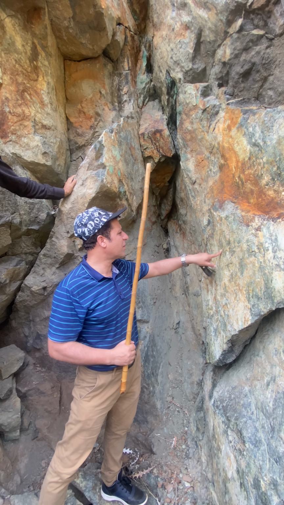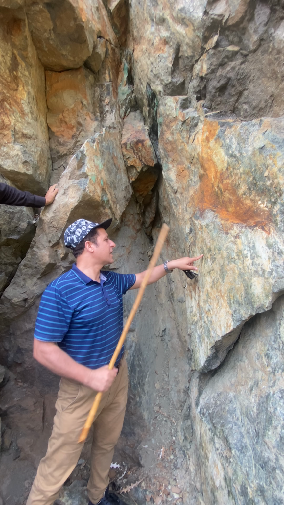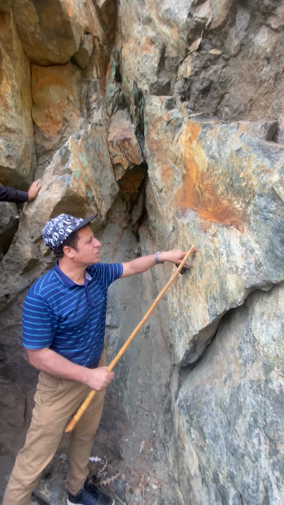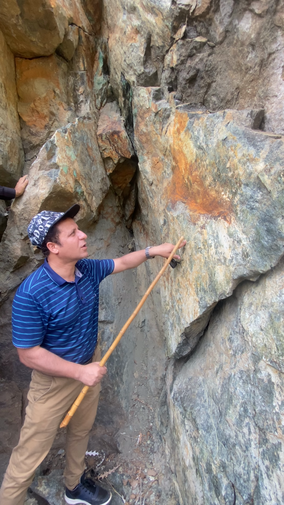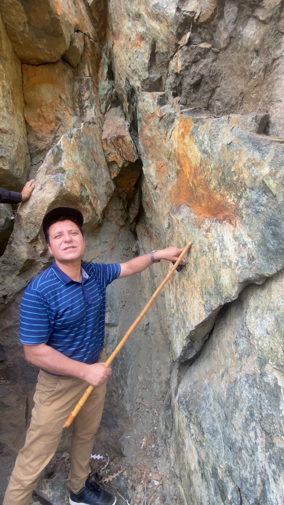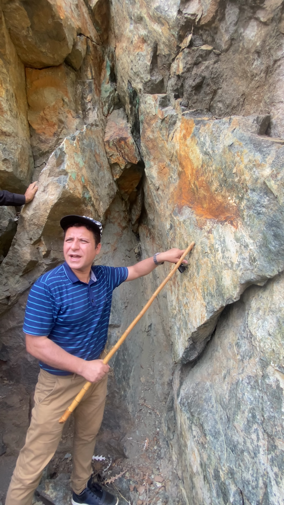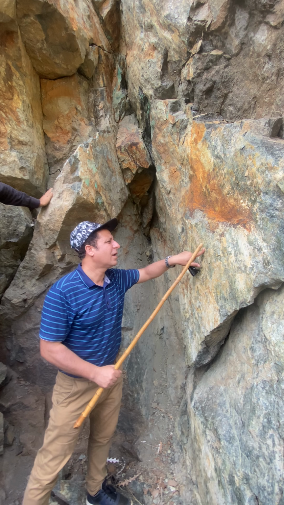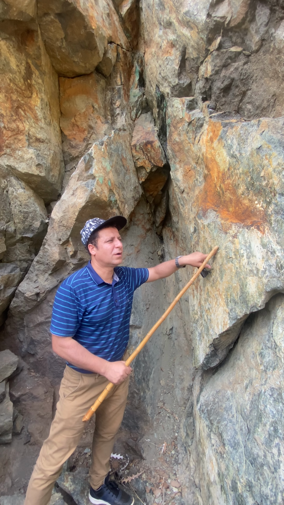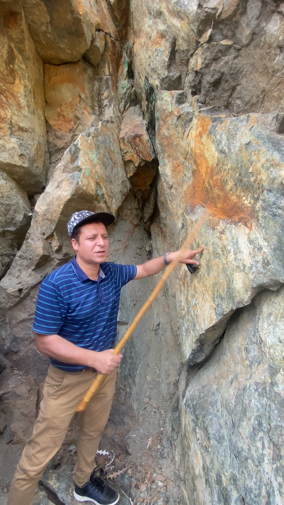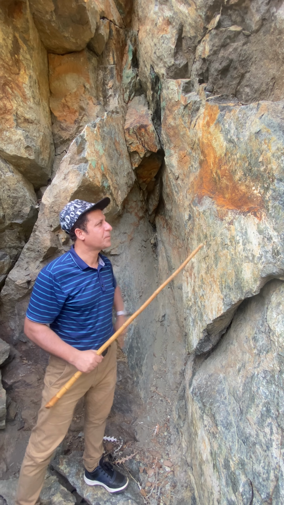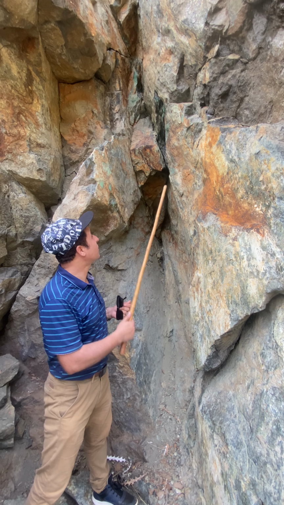We also see some kind of green stuff over here. This green stuff is predominantly chlorite, and there could be some serpentine as well. So chlorite and serpentine have also been formed from this mafic, ultramafic lithology, right? An indication that this is a fault zone.